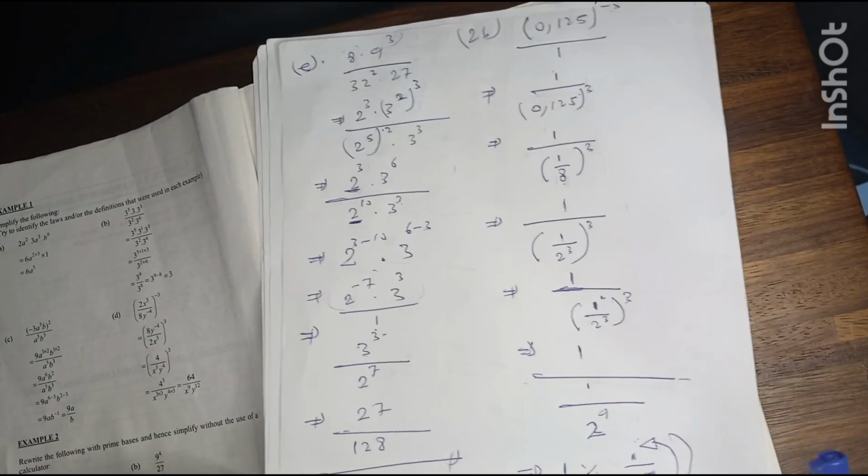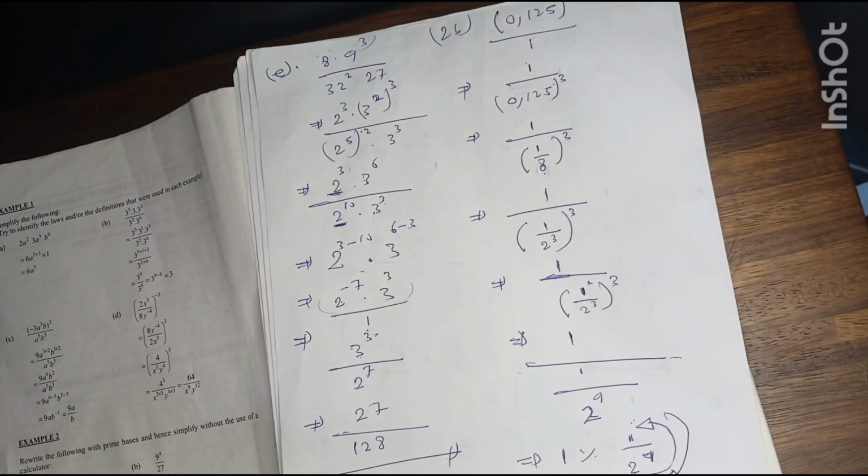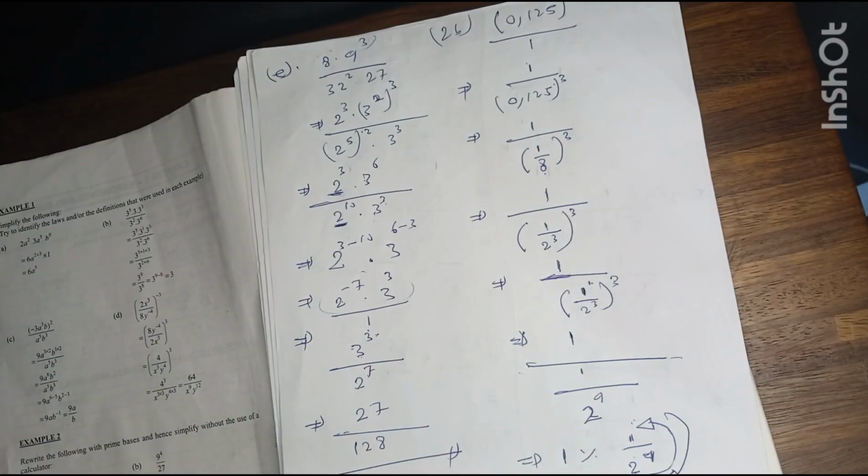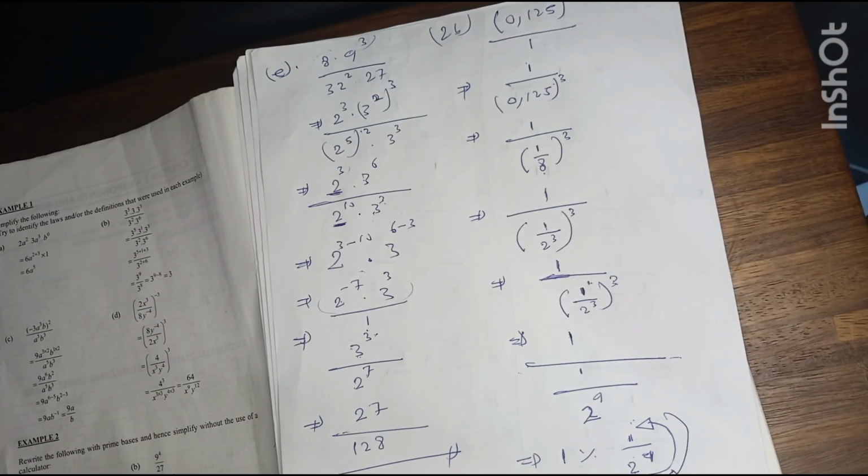We're just playing around with the laws of exponents, so we have to know our laws of exponents. Here we were just applying our laws of exponents.